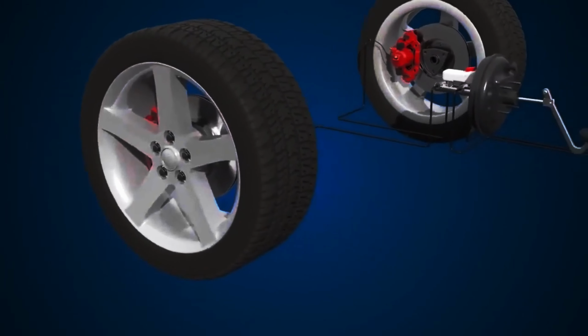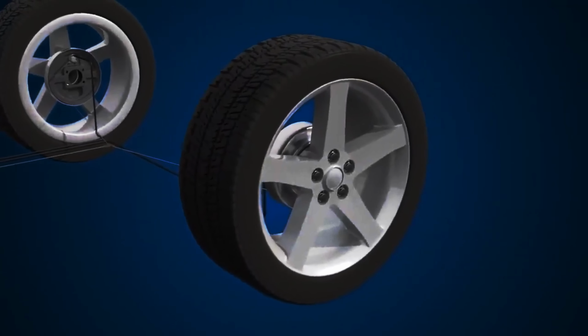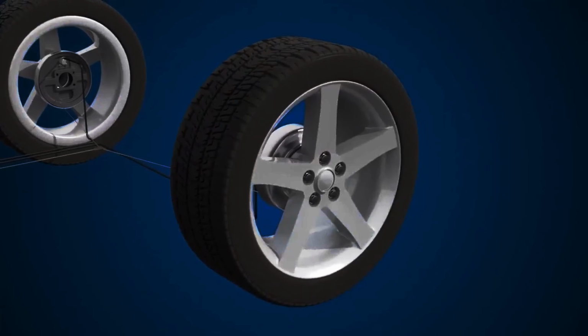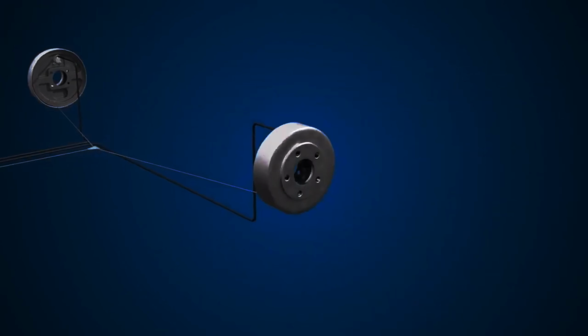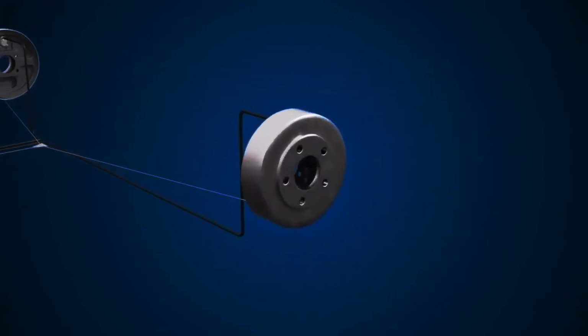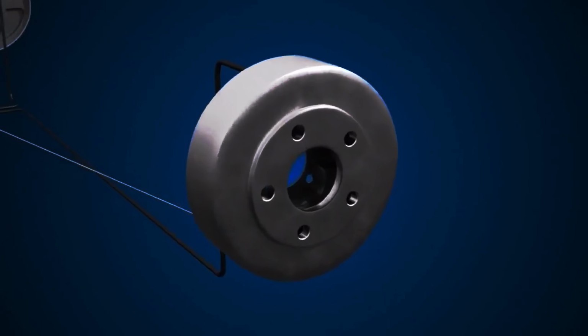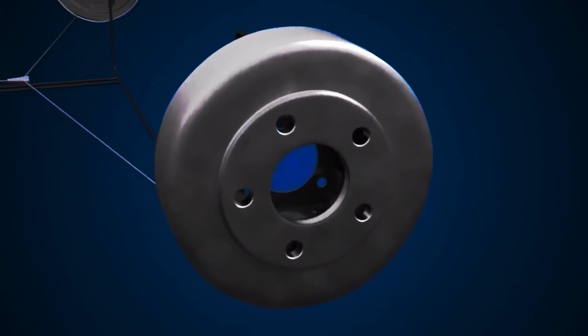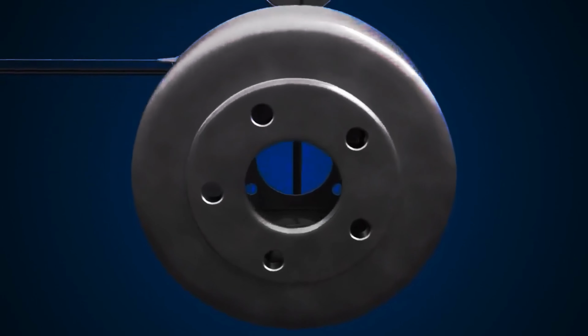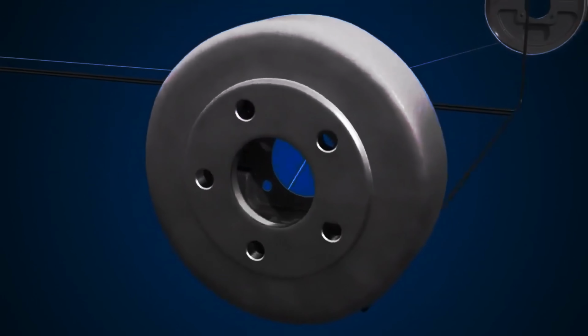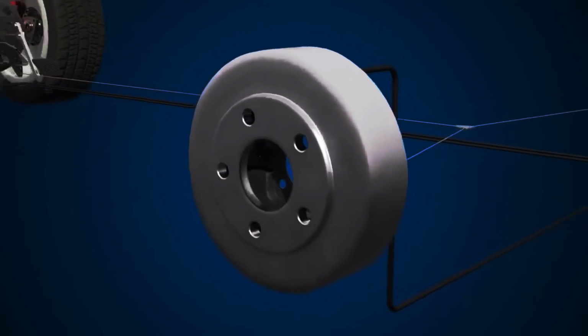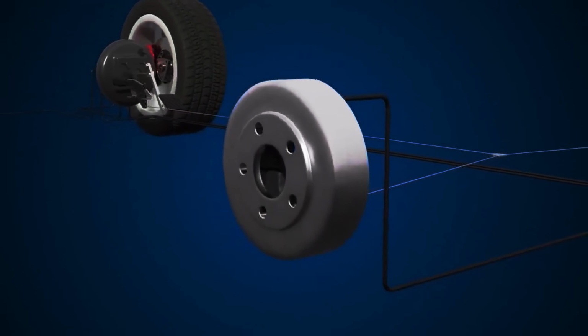Some vehicles have disc brakes on both the front and rear wheels. But in our example, we have drum brakes. Drum brakes contain brake shoes. Friction is achieved by pushing these shoes against the surface of a rotating drum. Again, the friction generated converts kinetic energy into heat, slowing the wheel.